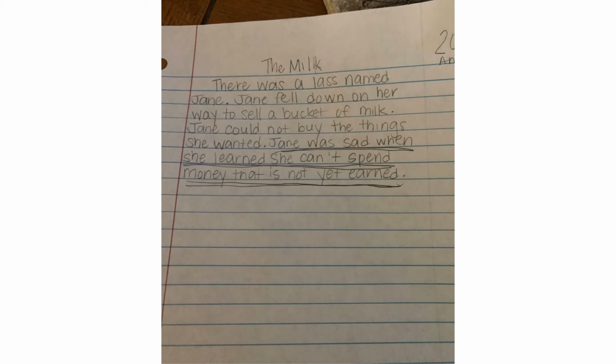We've taken his first sentence, his starter sentence, and we've indented it. He had a really good starter sentence. There was a lass named Jane. Now think about the word lass. We talked about it in one of our stories. A lass would be something from the old times, like in a country or a village. It doesn't come from our country, so we know that it's abroad. There was a lass named Jane. We put our period at the end of our sentence and capitalized our T in there.